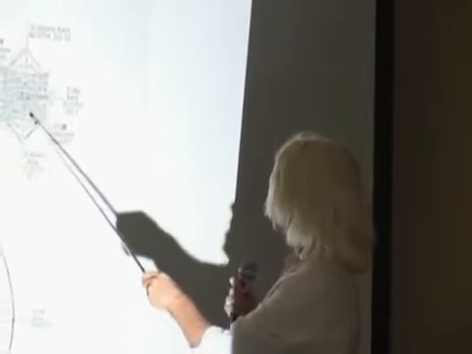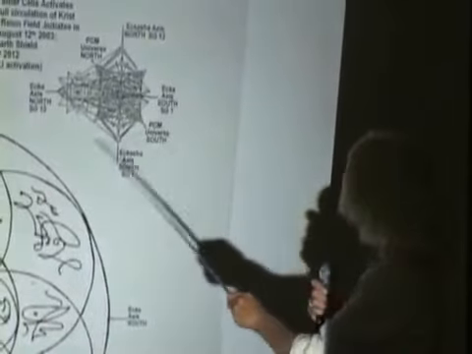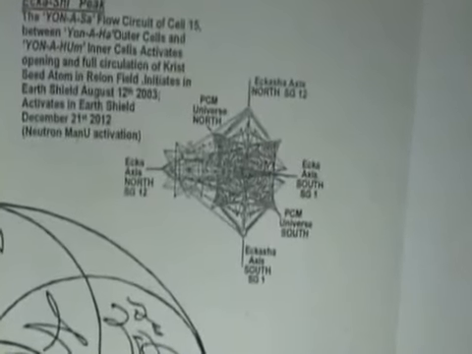So anyway, this is the base shield and the seed atom. The seed atom would be the tiny point, and from the seed atom, the program expands out into a scalar wave shield that forms the base shield. All right, next one, please.